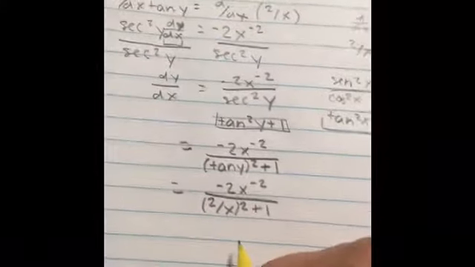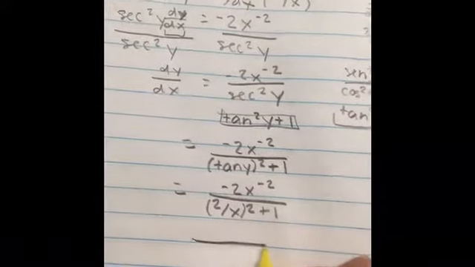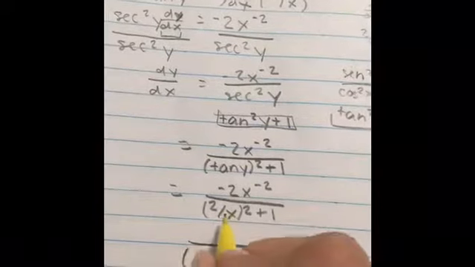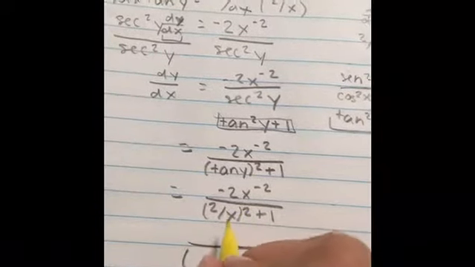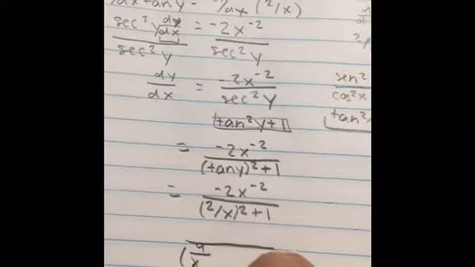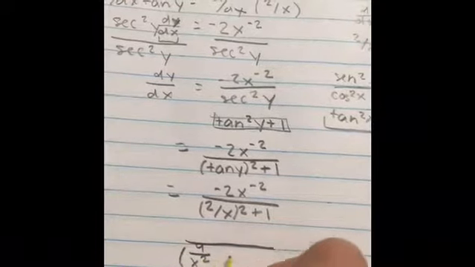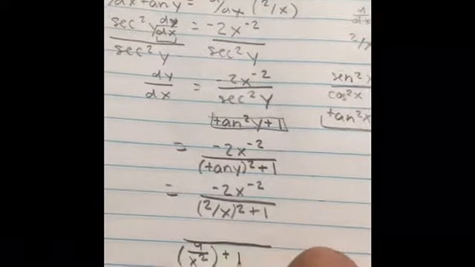And now all we have to do is simplify. So we're going to start with simplifying the denominator. So 2 over x times itself, because it's 2 over x squared, is 4 over x squared. And it's 4 over x squared plus 1.